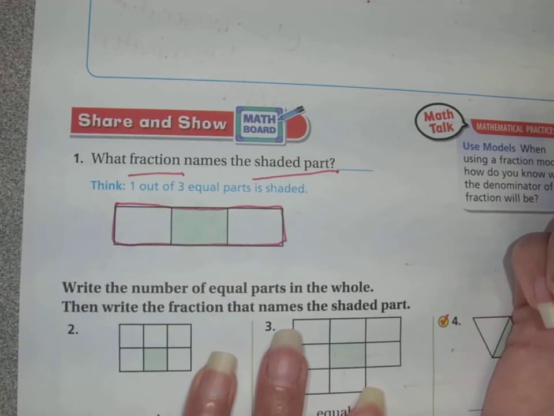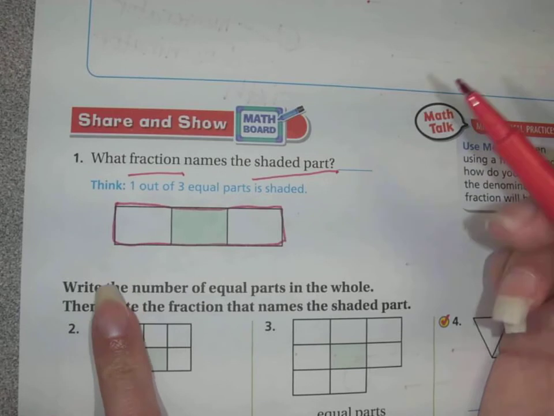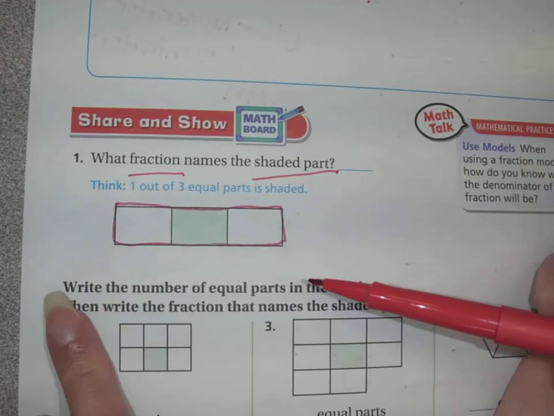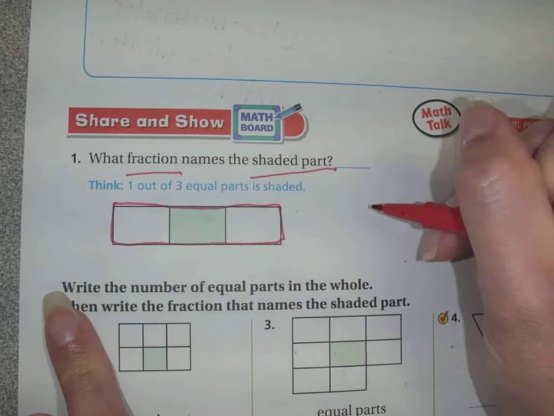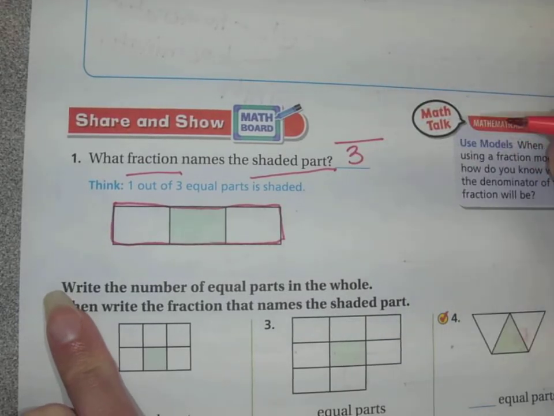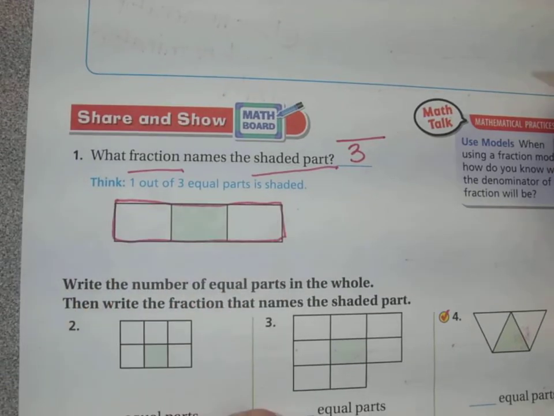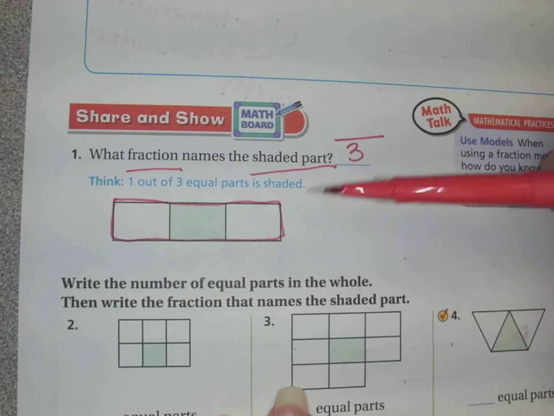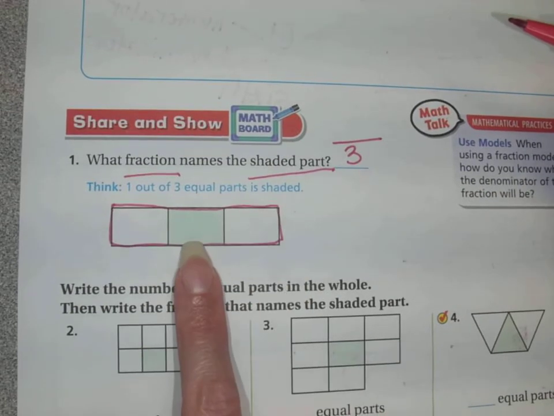Well, let's think. How many equal parts of this whole do we see? This whole is divided into how many parts? Let's count. 1, 2, 3. And boys and girls, you have to always make sure you count the equal parts that are shaded as well. So there's 1, 2, 3 equal parts out of this whole figure. And how many parts are shaded? Well, look in this part. This one part that's green, and that's shaded.